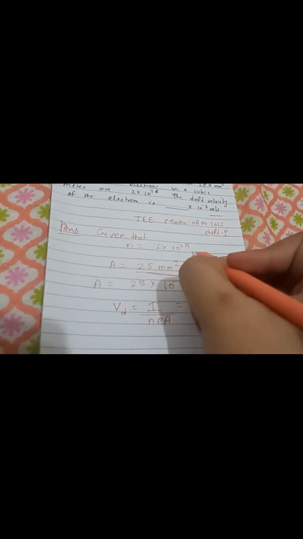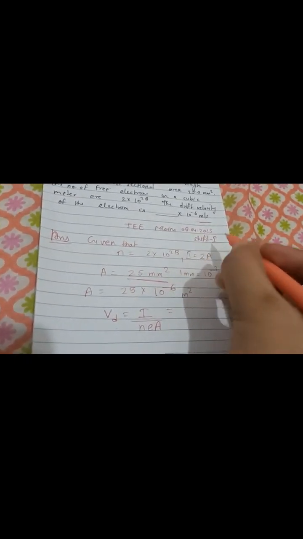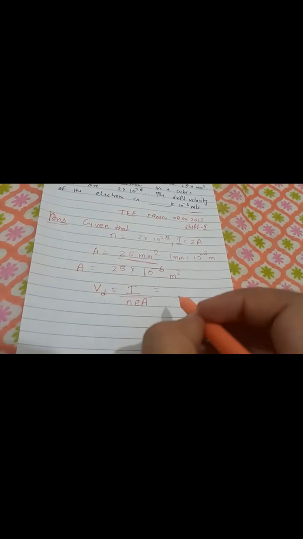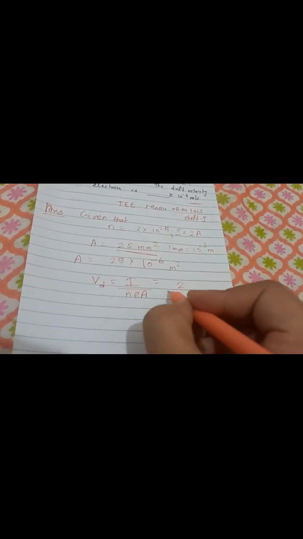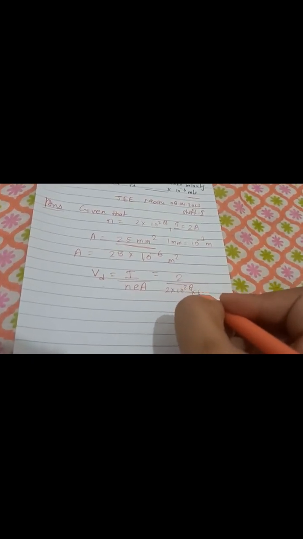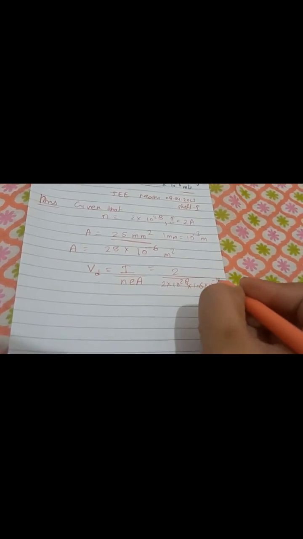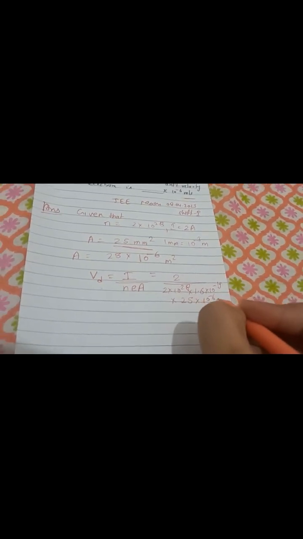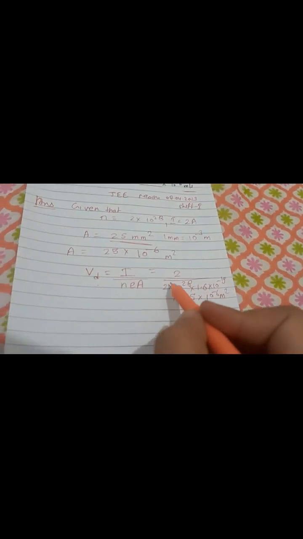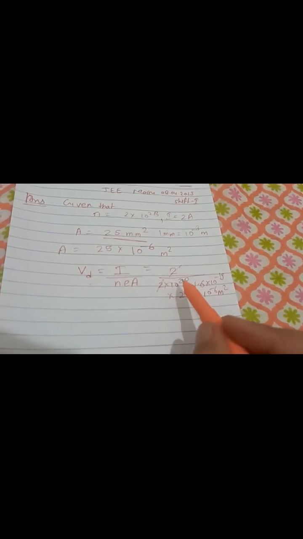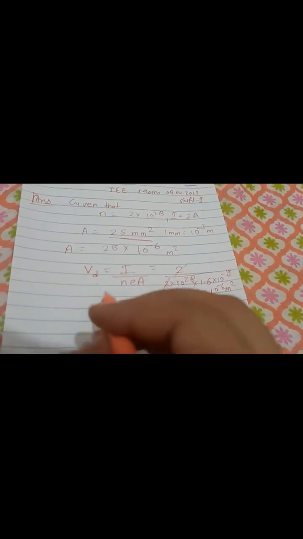The current is also given, I is equal to 2 ampere. So solve this: 2 ampere upon n, which is 2 into 10 to the power 28, electron charge 1.6 into 10 to the power minus 19, and the area is 25 into 10 to the power minus 6 meter square. So 2 and 2 will be cancelled. Here minus 19 minus 6 will be minus 25, and this is 28, so 28 minus 25 will be 10 to the power 3.